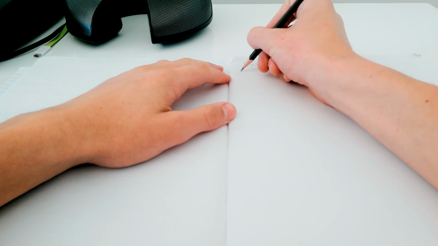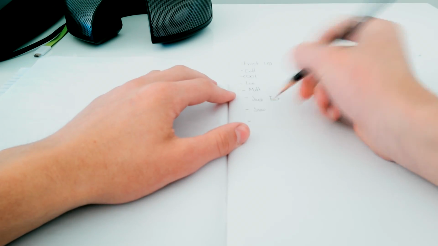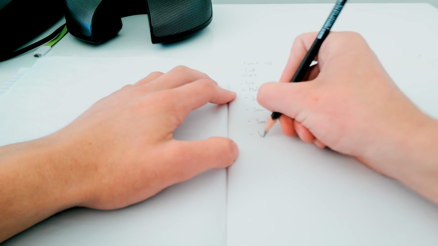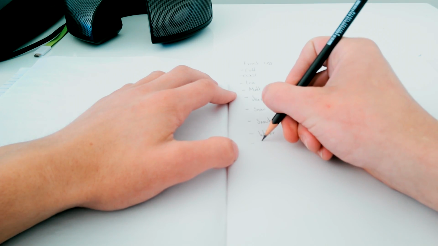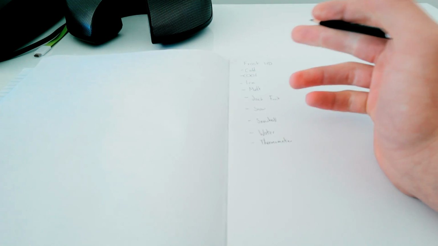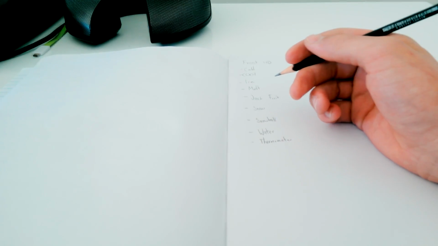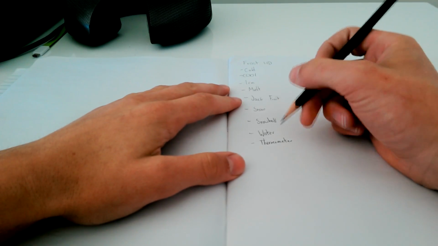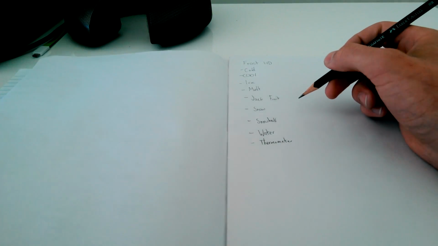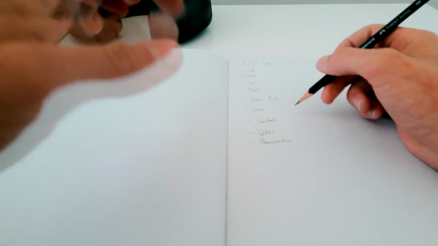So you'd write something like cold. They all relate to the word frost, so this actually helps you get ideas for the logo. Like I could have the shape of a thermometer incorporated into the logo somehow.